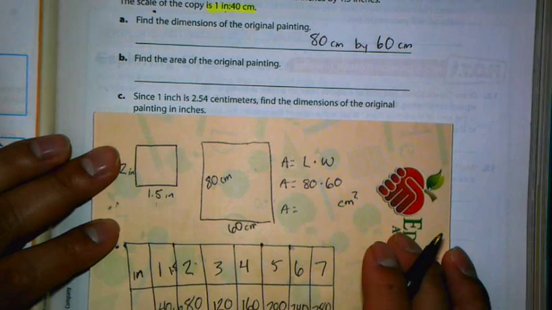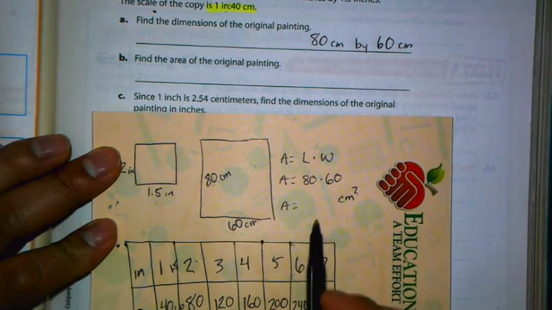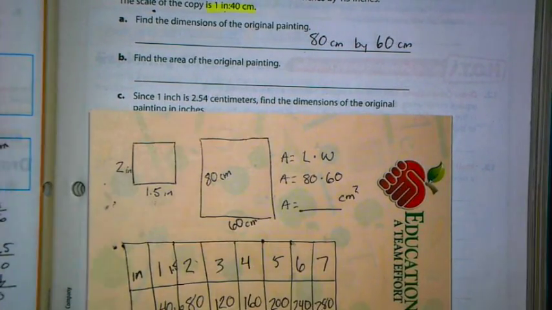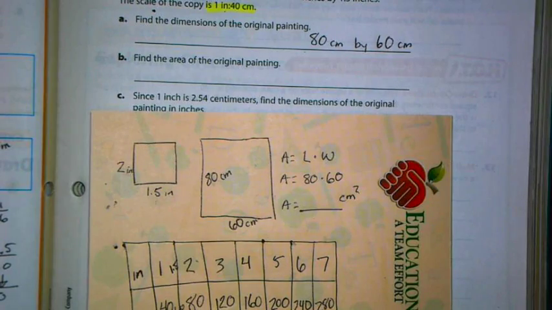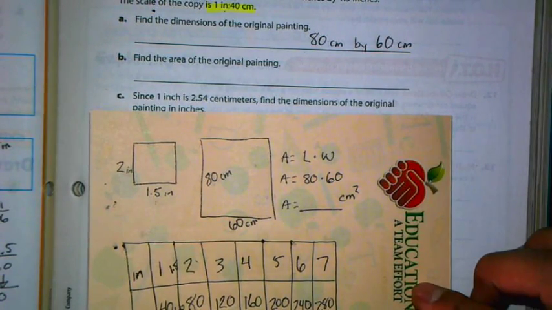Whenever you get this multiplication product, your answer would go here. So this is another way to approach these types of problems. Personally, I like to use the picture as well as the table.